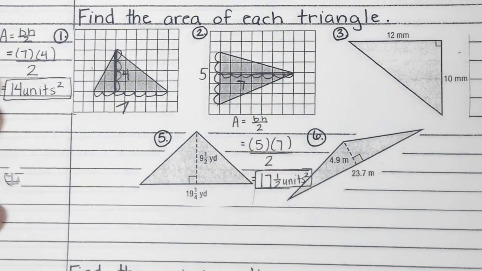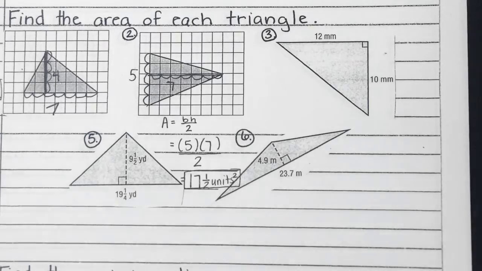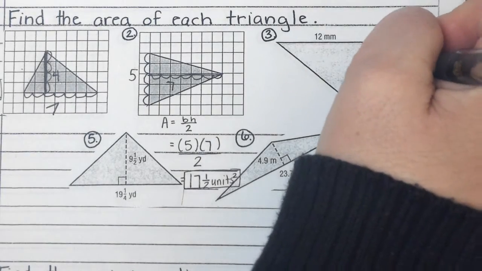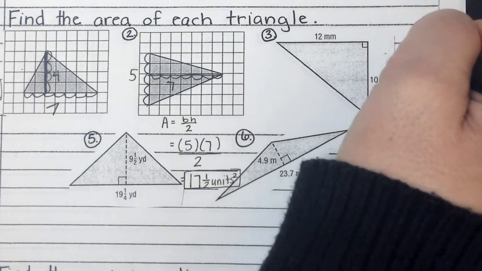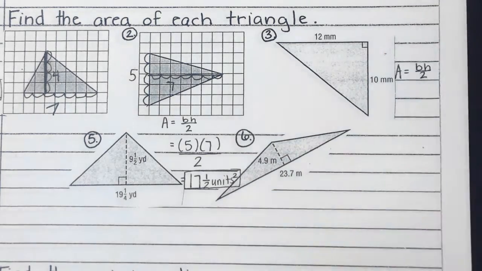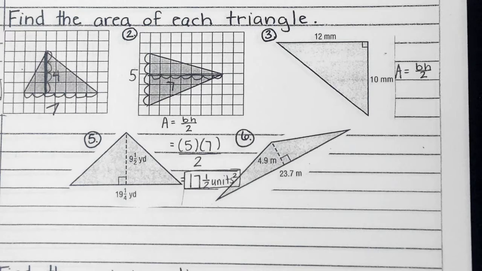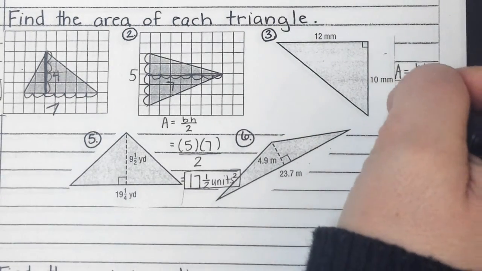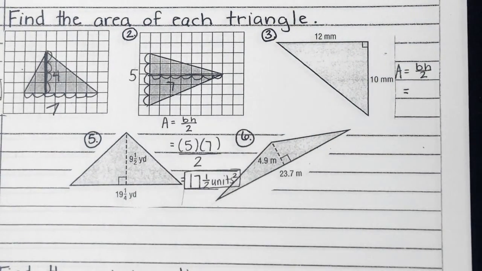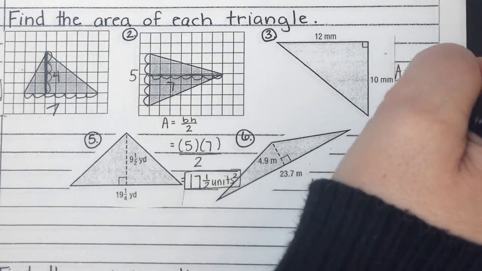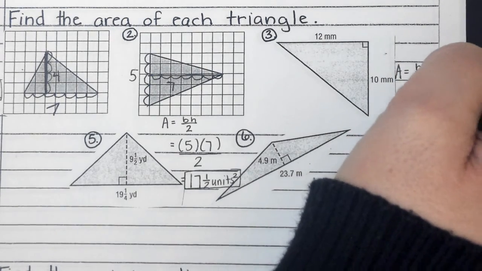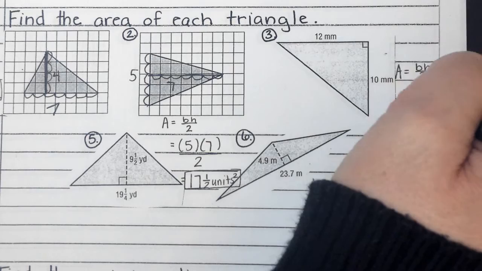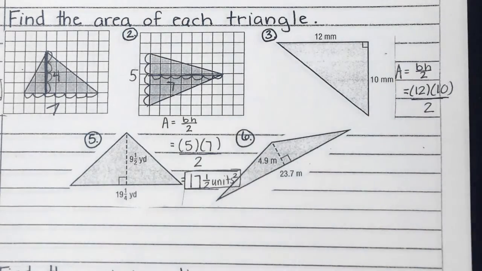Okay. Alright, number 3. First thing I need to write: A equals BH divided by 2. Write it down every time. Okay. My base. What number is going to be a good base for this triangle? What number would be a good base here, Lily? 12. And if 12 is the base, what has to be the height? 10. And then don't forget to divide by 2.